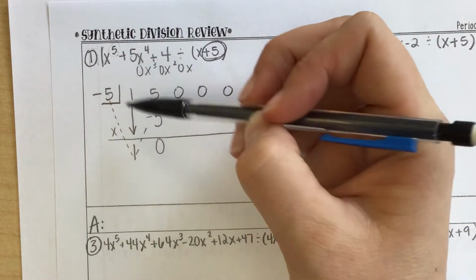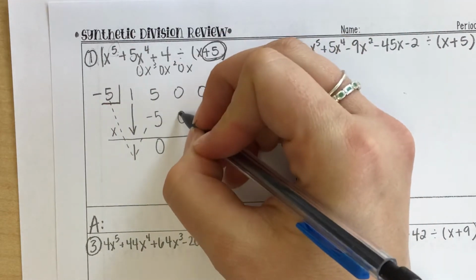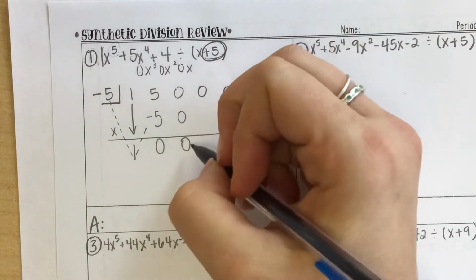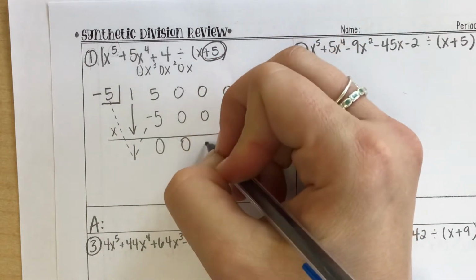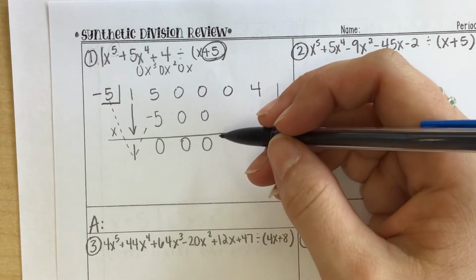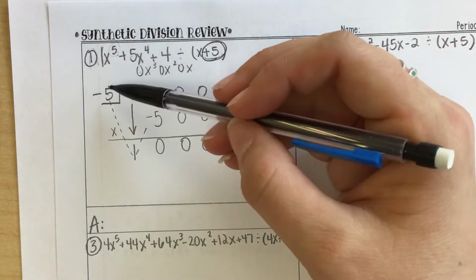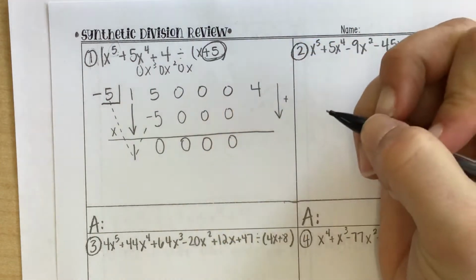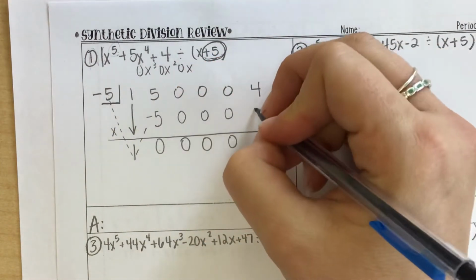So -5 times 0 is 0. Add going straight down. -5 times 0 is 0. Add going straight down. Now, this is a unique problem in the fact that we have lots of zeros. We're not always going to have lots of zeros. -5 times 0 is 0. Add going straight down. -5 times 0 is 0.